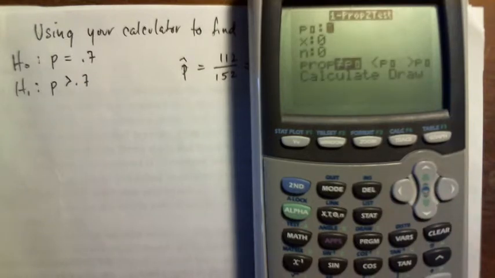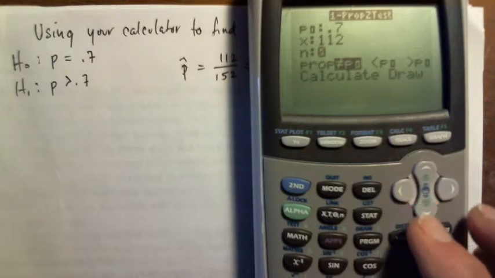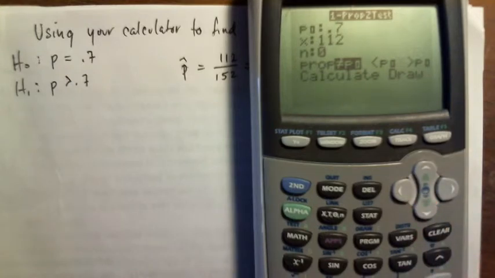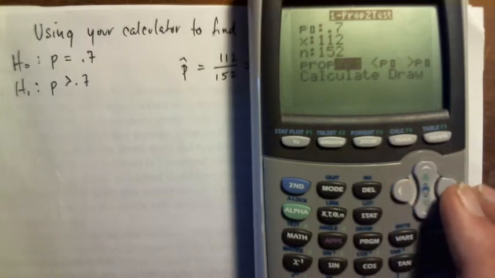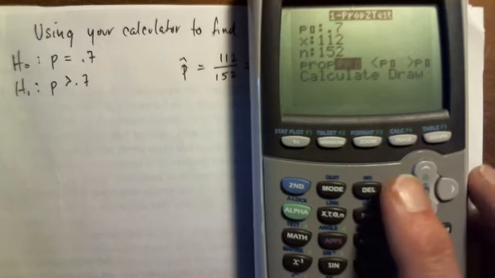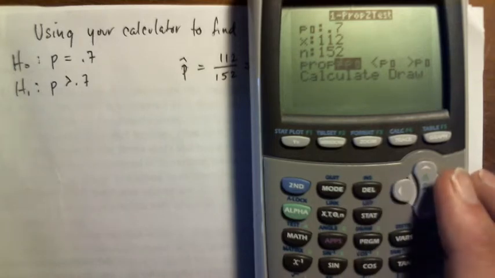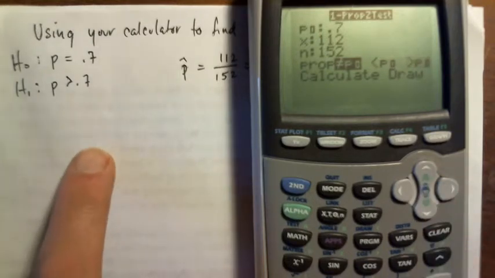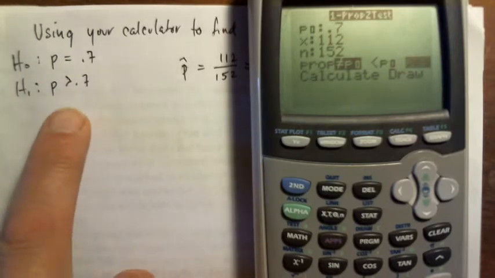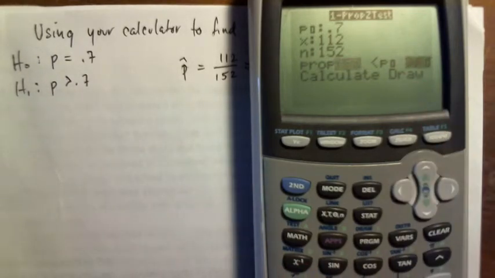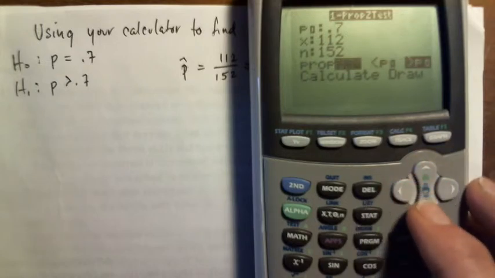And it says, okay, what is your null hypothesis? I say my null hypothesis is that p is equal to 0.7. It says, tell me about the evidence that you gathered. I got 112 yeses and, oops, try that again, 152 trials. And then it asks me, well, what's your alternative hypothesis? Is the alternative hypothesis that p is not equal to 0.7, that p is less than 0.7, or that p is greater than 0.7? Since this guy is pointing to the right, we have a right-tailed test, and we're going to click on this one over here. Now I'll go back over here and calculate it.